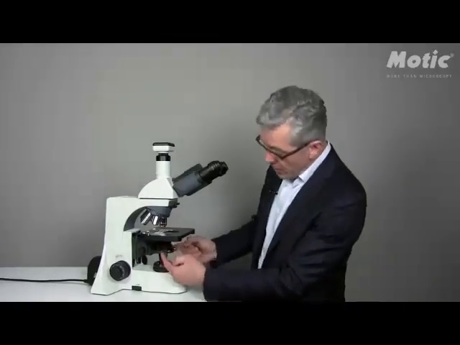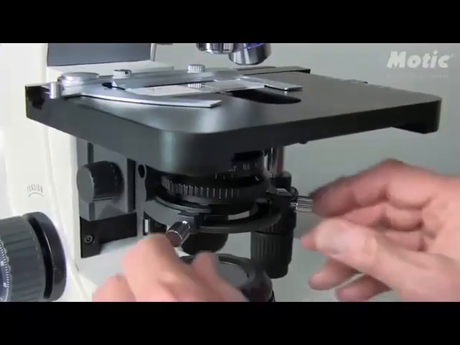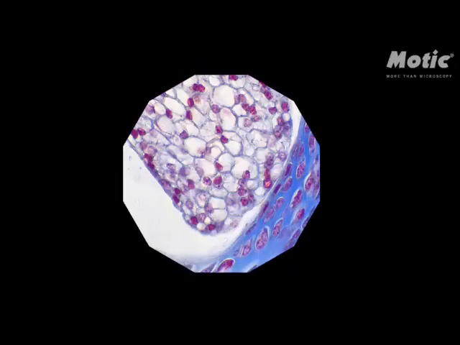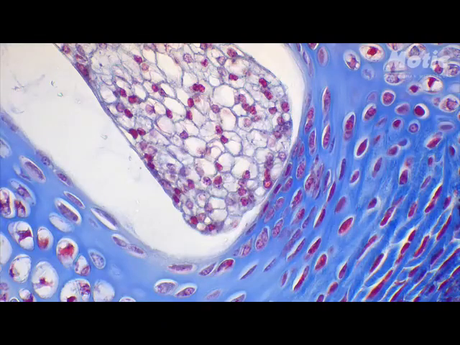If the spot of light is not concentrated in the middle, you have to move the diagonal screws on the condenser carrier until the spot is moved to the middle of the field of view. Open the field diaphragm up to the point where it's not visible at all.